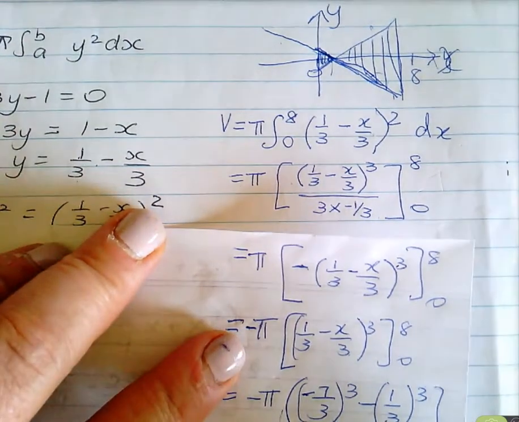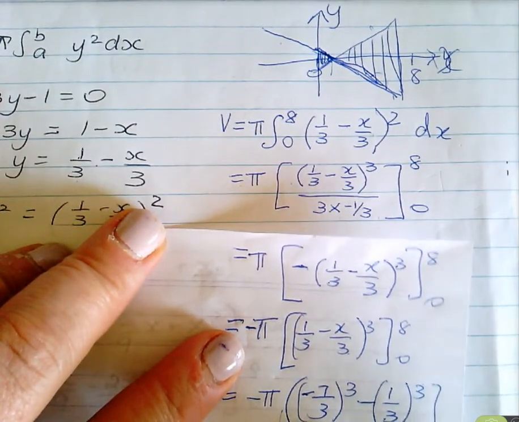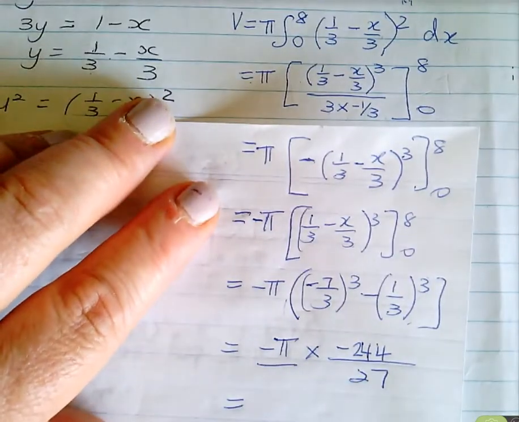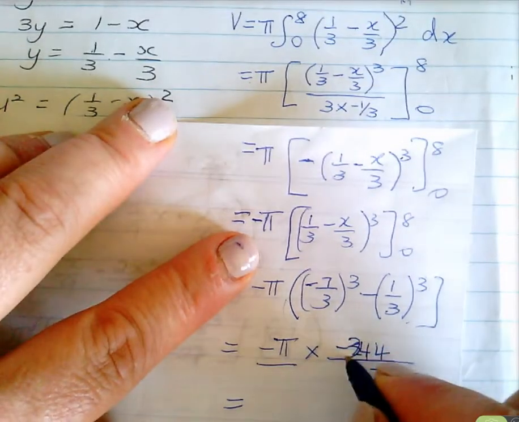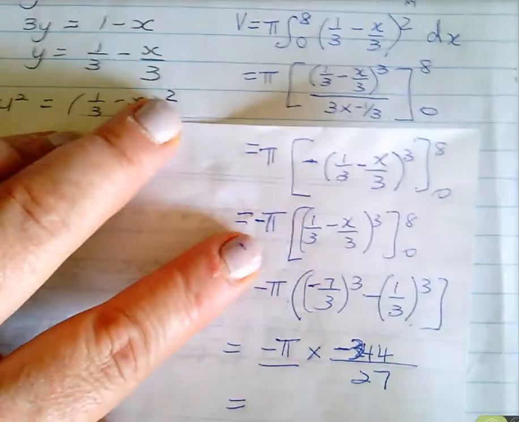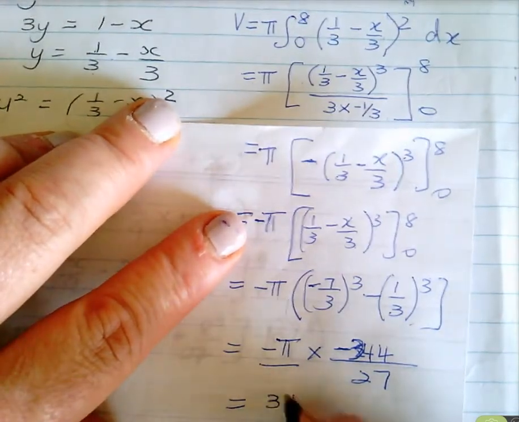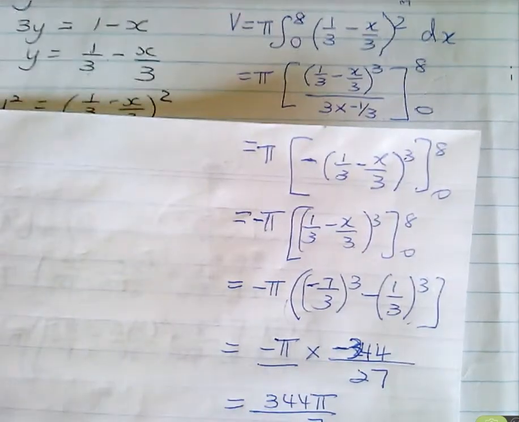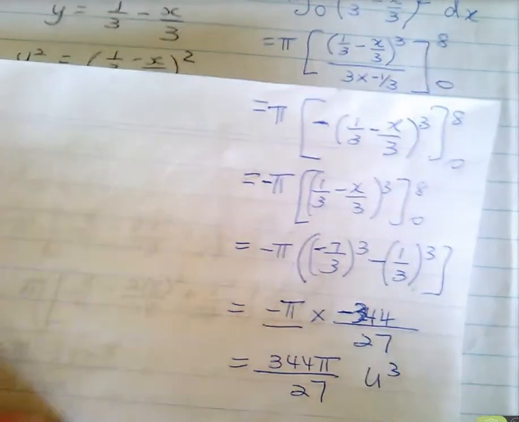Isn't it negative 244? What did you get? Is 7 cubed 340? Oh, I made a mistake. It's 343. Yeah, and then minus 1 is minus 344. So it's negative pi times negative 344 is positive 344 pi over 27. That's not divisible by 3. And that's it. Units cubed.